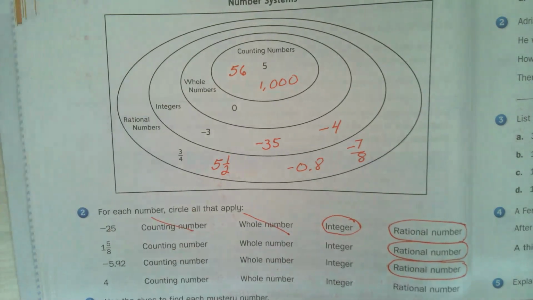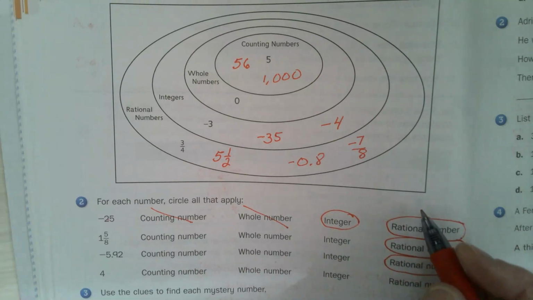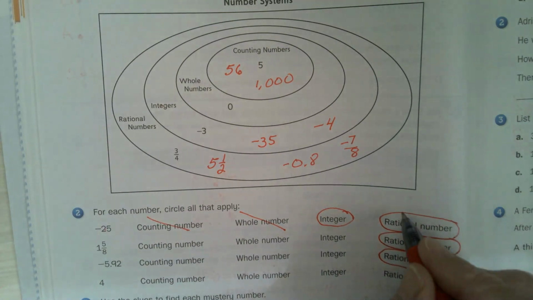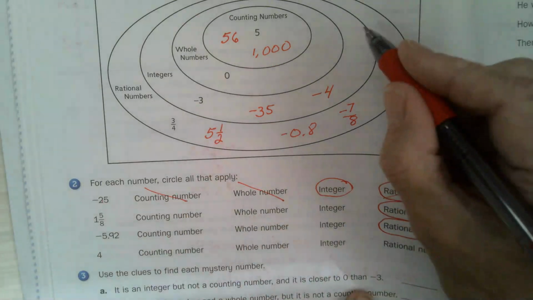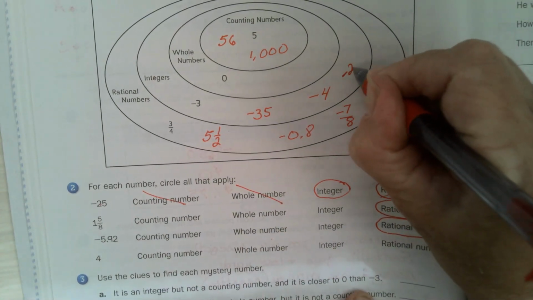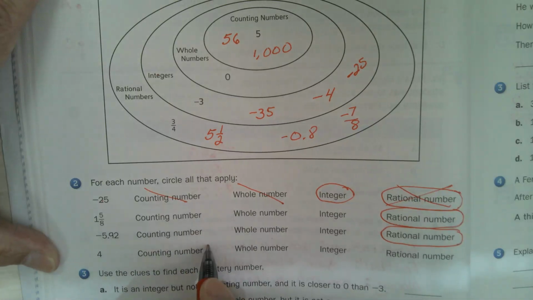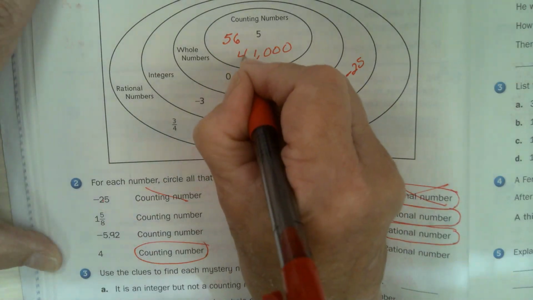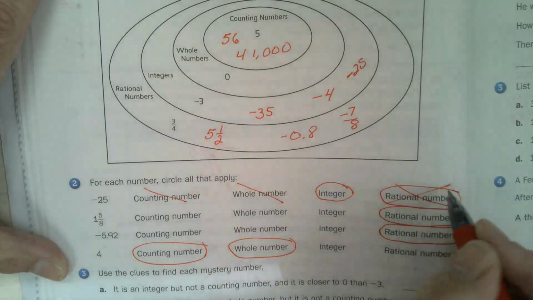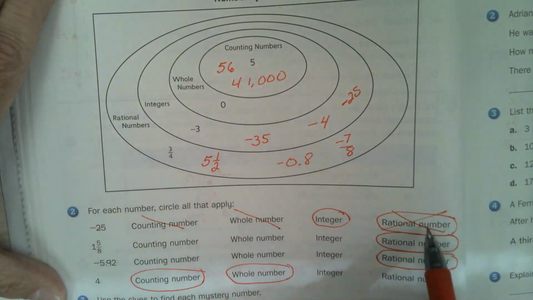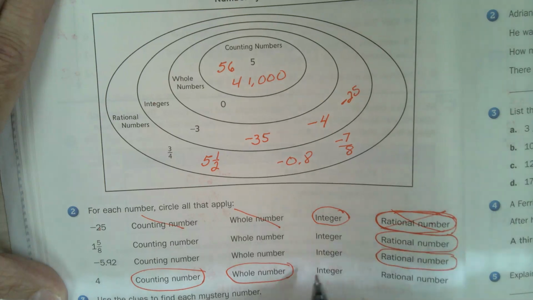Kids, I am looking at the Everyday Math Answer book, and it says -25 is a rational number, but it doesn't have a decimal, so let's just not circle that one, okay? Because it would go in this circle right here, wouldn't it? Yeah, it sure would. 4 is a counting number. 4 is a whole number. Oh, I know now why they were, because rational numbers include all of these. So, yeah, go ahead and circle that one. Mrs. Robertson messed up on that.